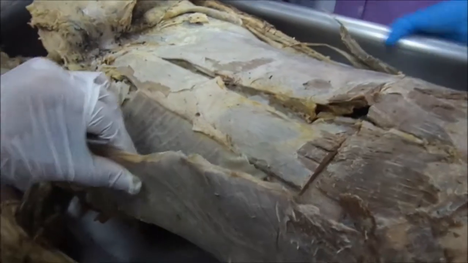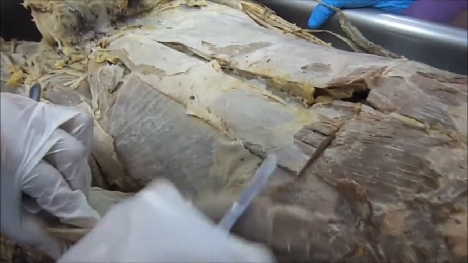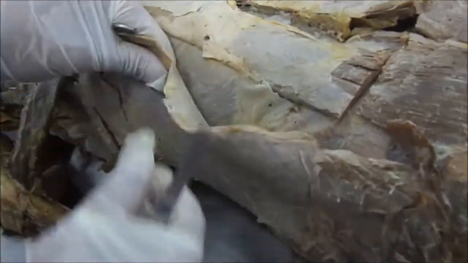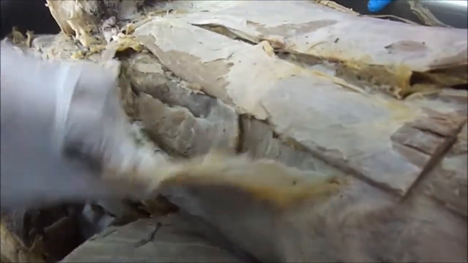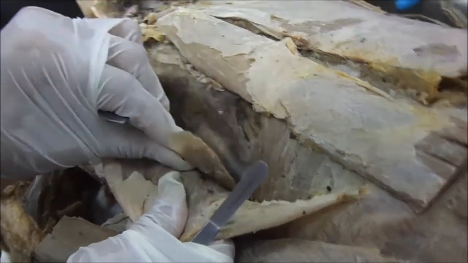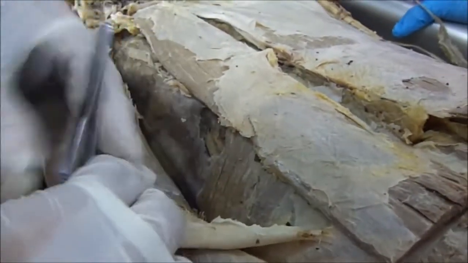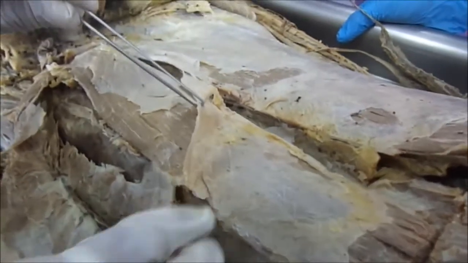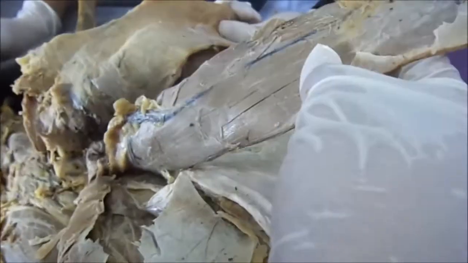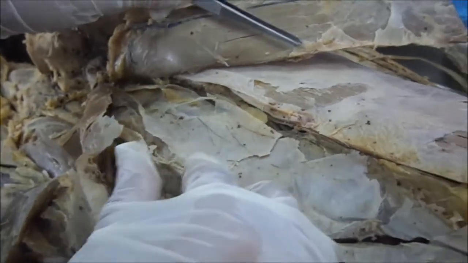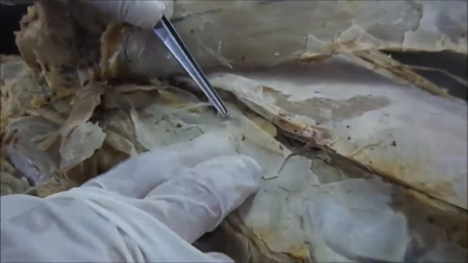Anterior lateral abdominal wall dissection. So, external oblique, internal oblique, transversus abdominis, and then anterior rectus sheath, rectus abdominis muscle, and then tendinous intersection, and then posterior rectus sheath, and then arcuate line here.